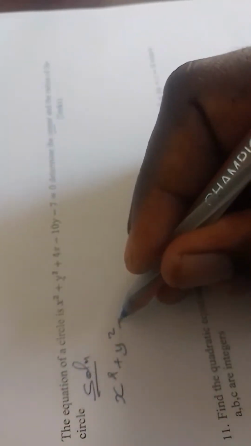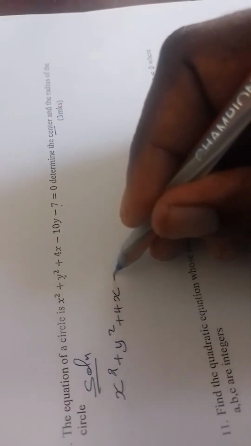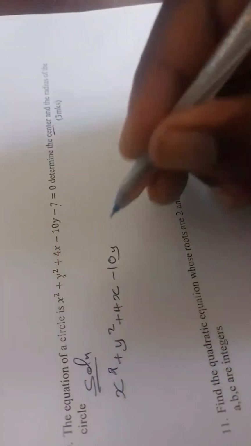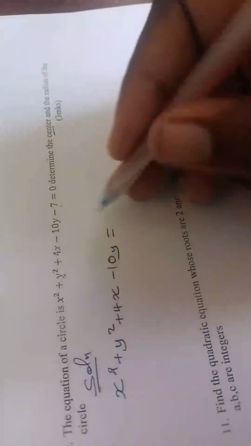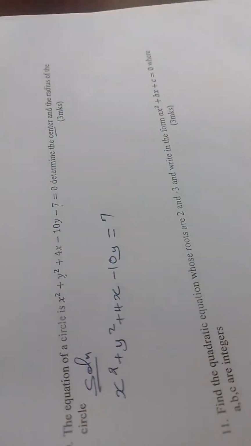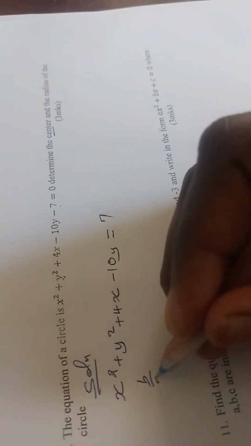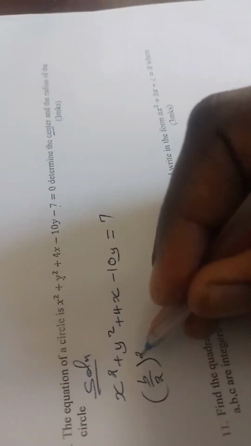So this one will be x squared plus y squared plus 4x minus 10y. If you take -7 to the other side, it will be positive 7. Then after that, we are supposed to take b over 2, then square it. We are supposed to add it on this side and on the other side.